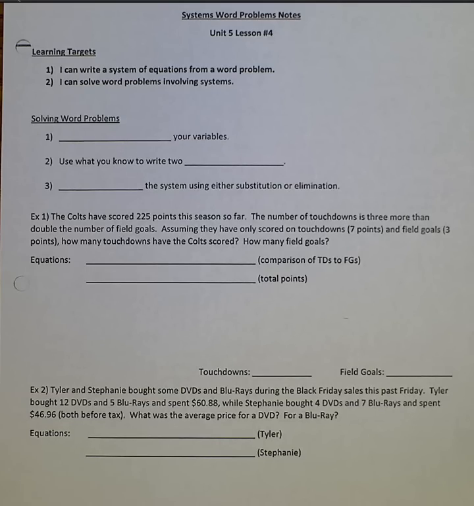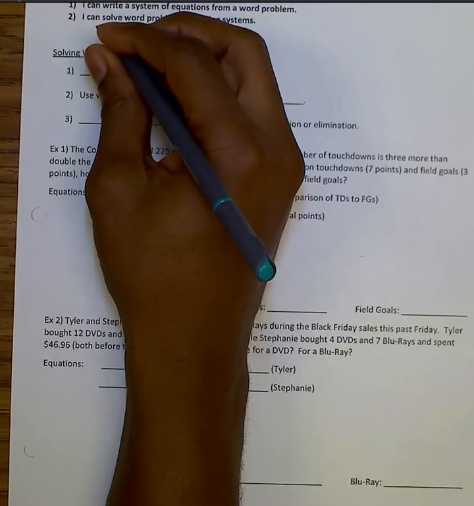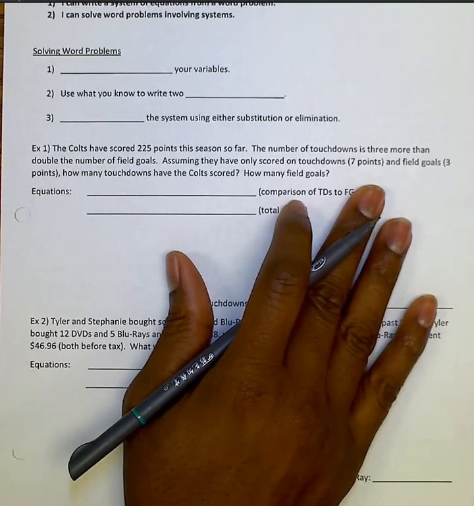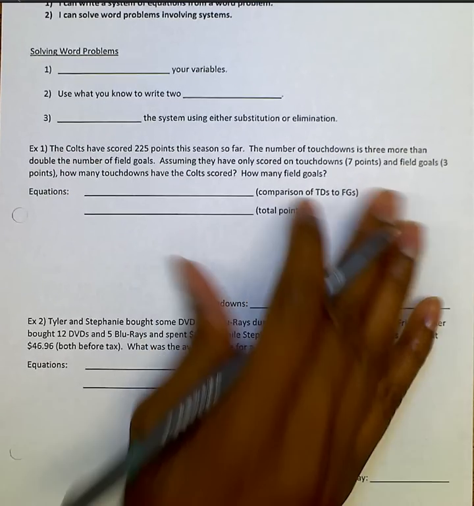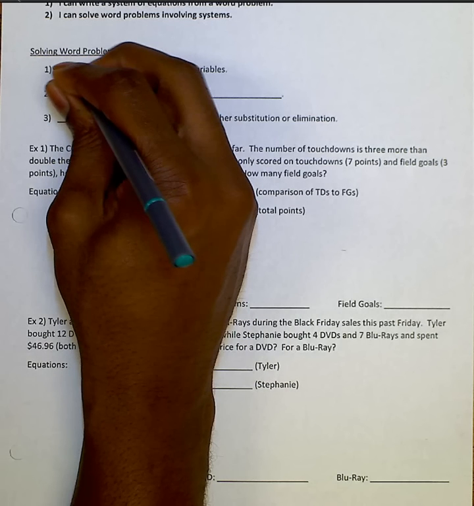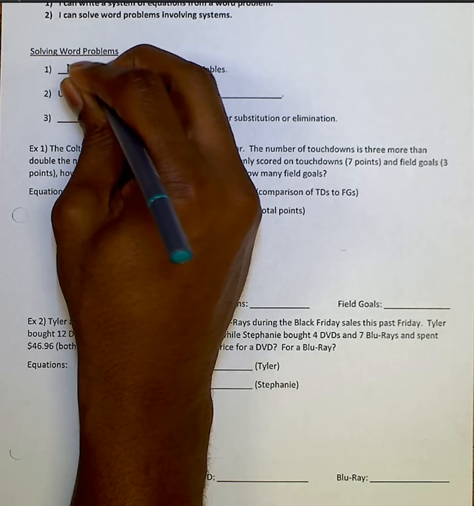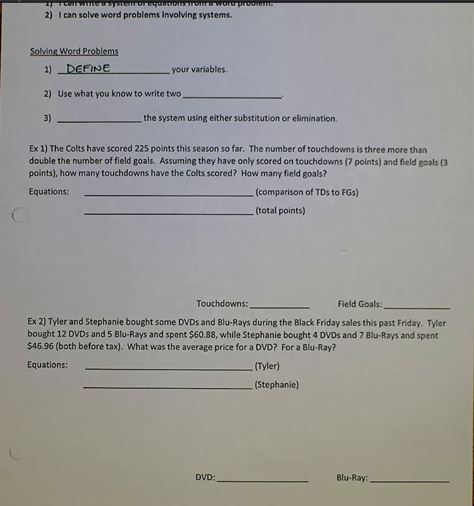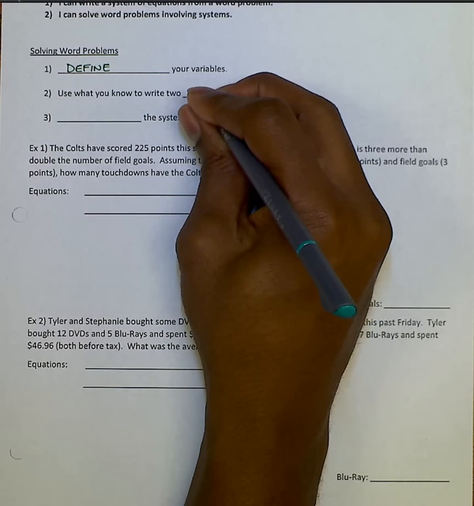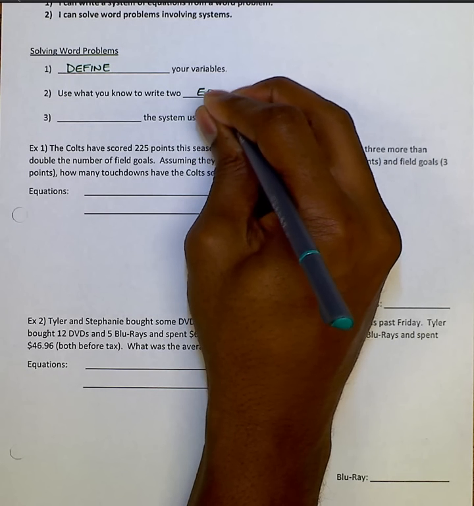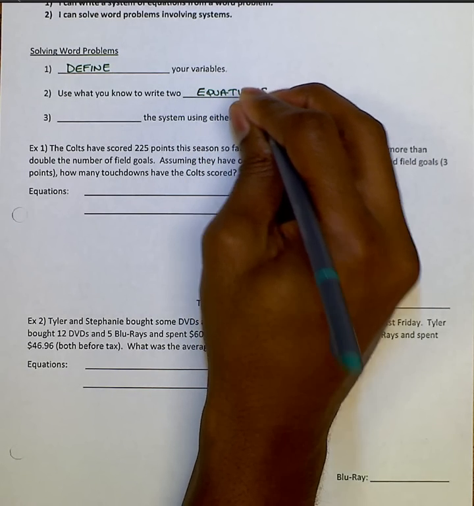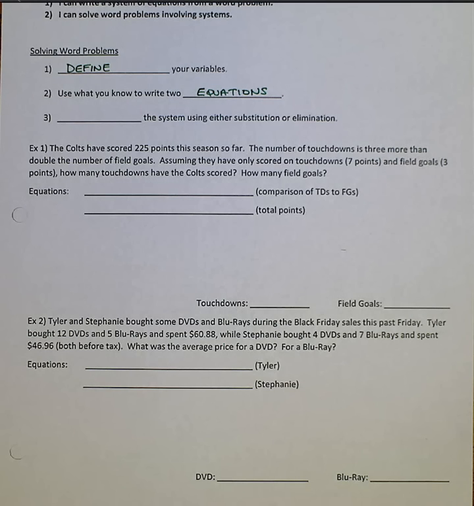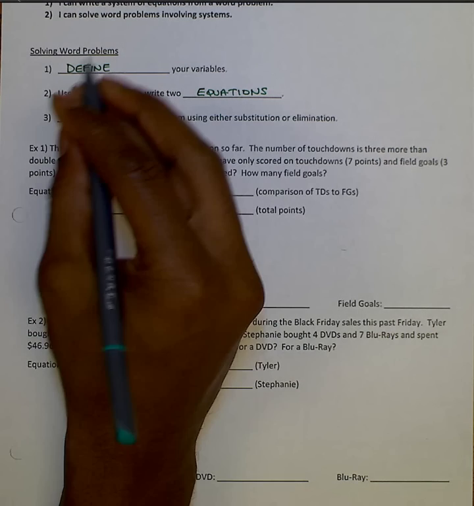Alright, so as we solve word problems, here's what we're going to do. We're going to make sure that we define our variables. Define means we know what x stands for, what y stands for, whatever variables we use. We don't have to use x and y, but we're going to know what they mean so that we can make sense of them as we solve our problems. We're going to use what we know to write two equations. And then we're going to solve the system using either substitution or elimination.